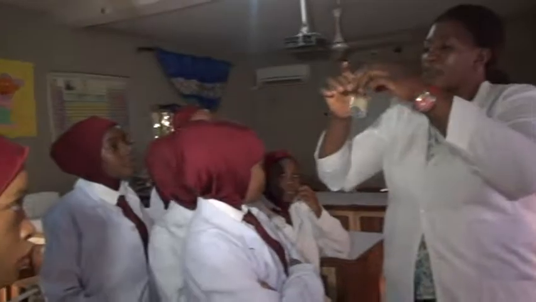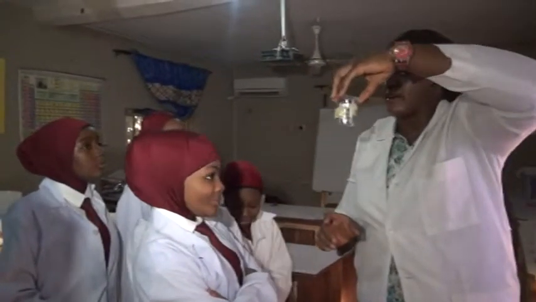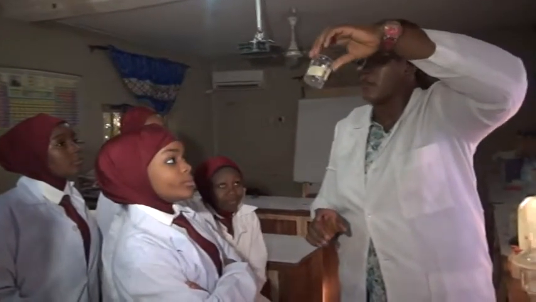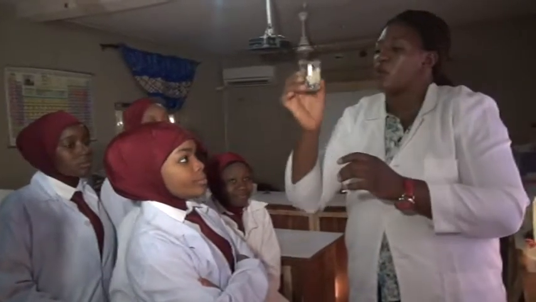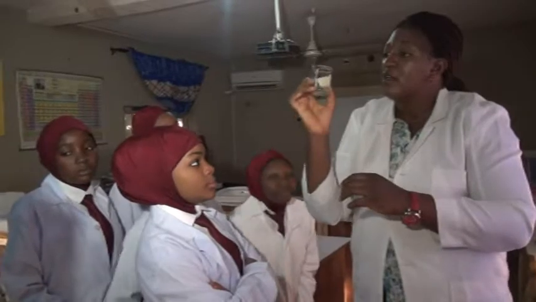This is one of the commonest you can find in the lab, the beaker. We have beakers of different sizes and plastics. It is used for storing, for collecting, for keeping any liquid we have in the lab.